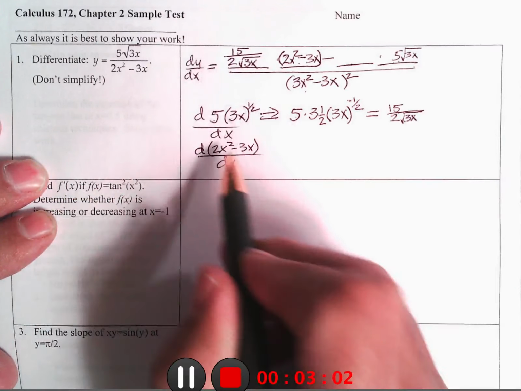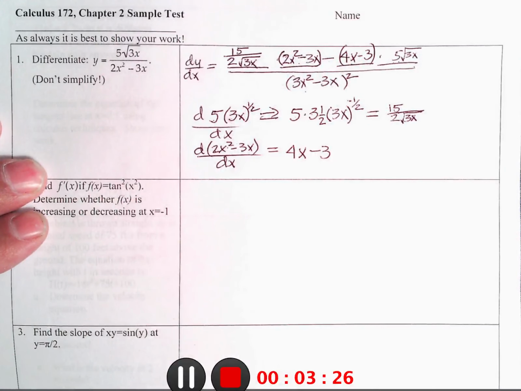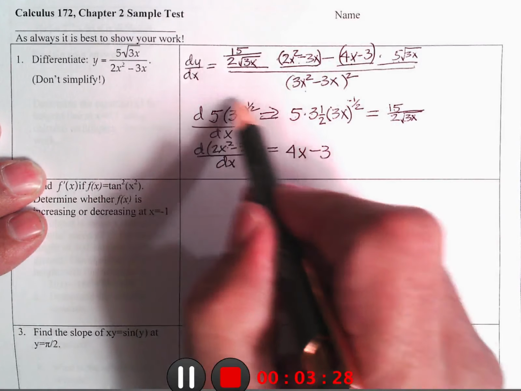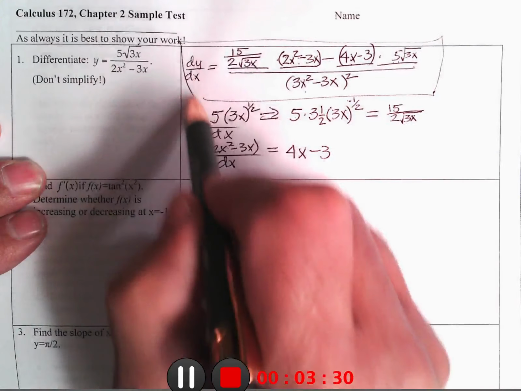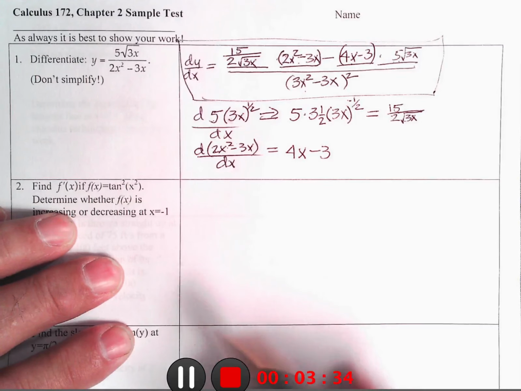That's a sum. We've got some addition and subtraction, so I need to put parentheses. So there is number 1. Number 2.